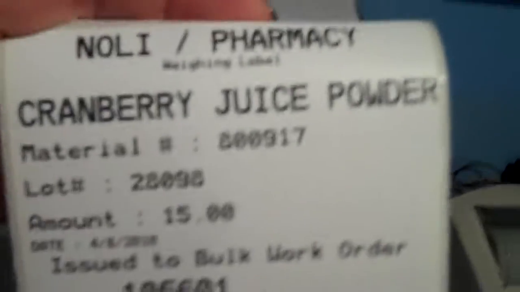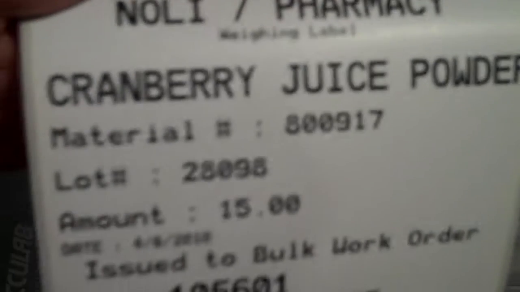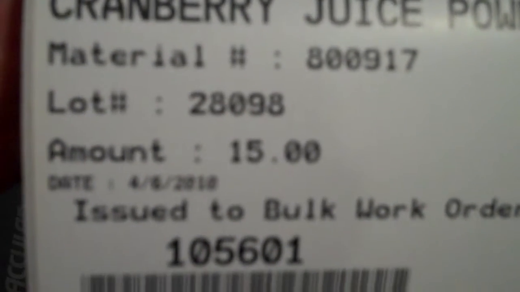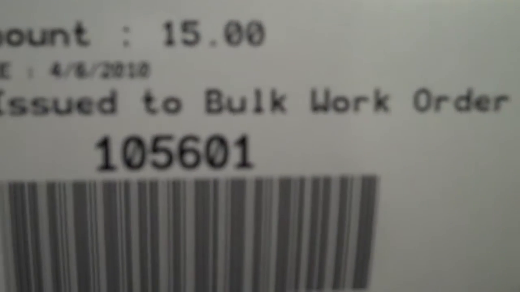Here's a label that prints out. Looks upside down. Here's a label that prints out from the system when you do a weighment. This was cranberry juice powder, the material, the lot, the amount, the date issued to bulk work order number 105601, and there's your material lot barcode.